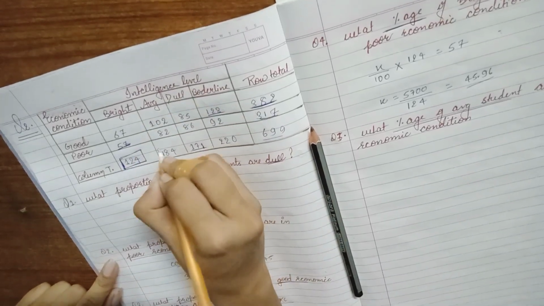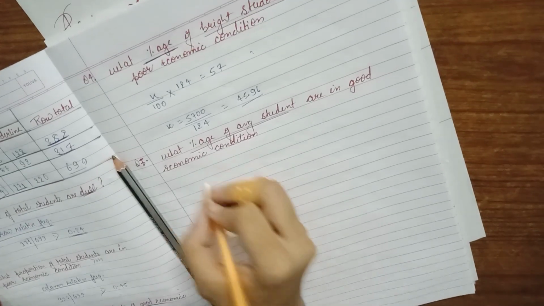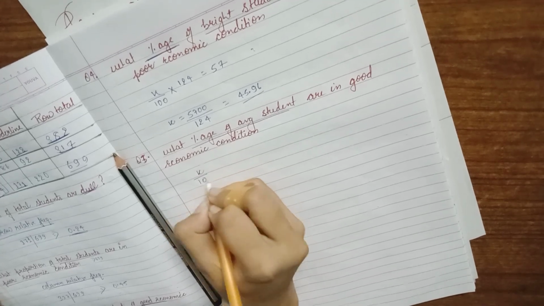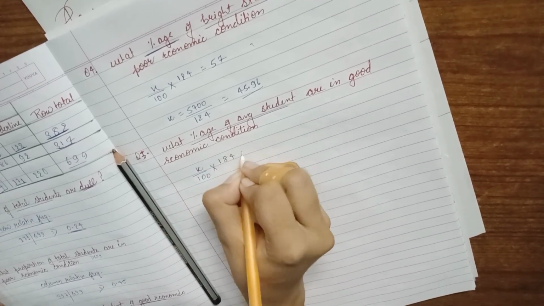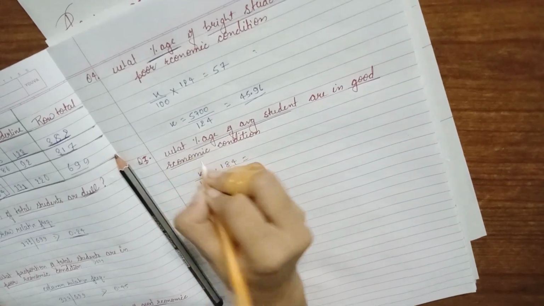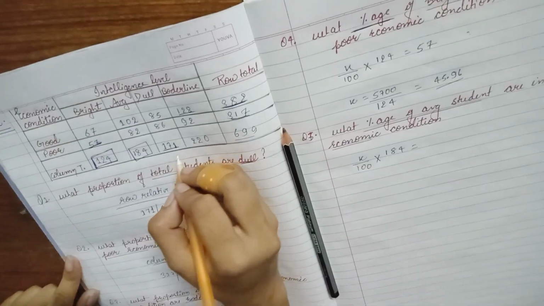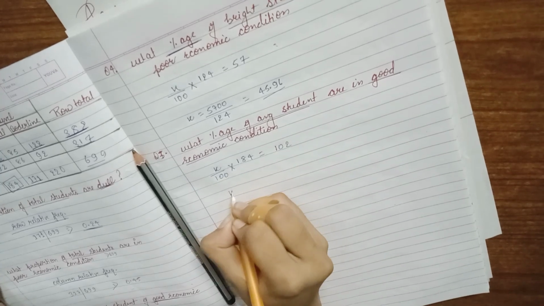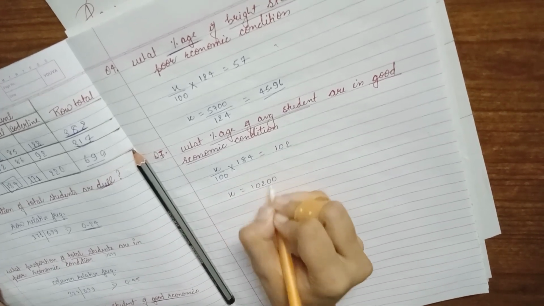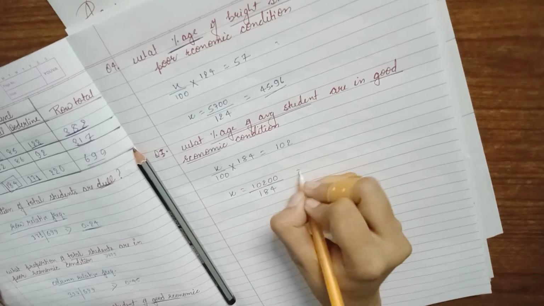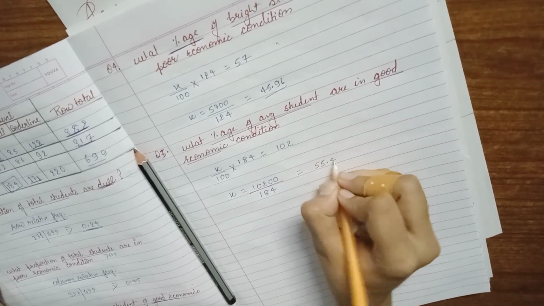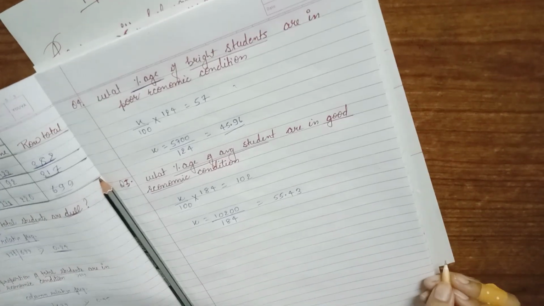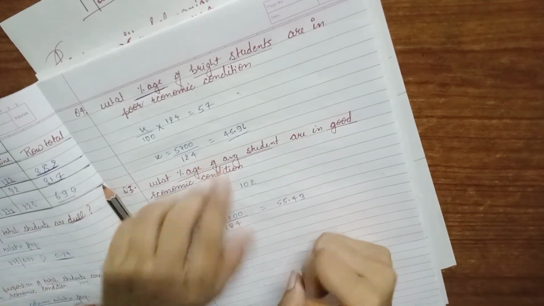Fine. The next is to calculate what percentage of average students. So average students, we have a total 184 students irrespective of their economic condition. So we will just find x% of 184 equals the good economic condition. In good economic condition, it's 102. So we will just do the same process, equating the given equation with 102 and then finding the value for x. Likewise, we can get the answer. It will be 55.43. In my previous video, there was a slight calculation error, but you were given the data set as well as the values. You can calculate it by yourself also.